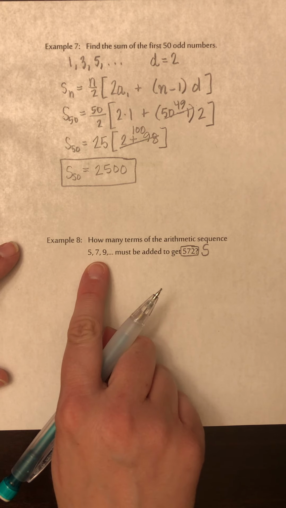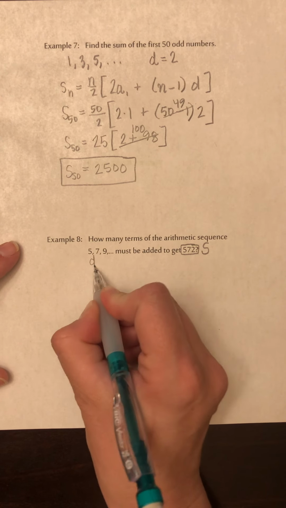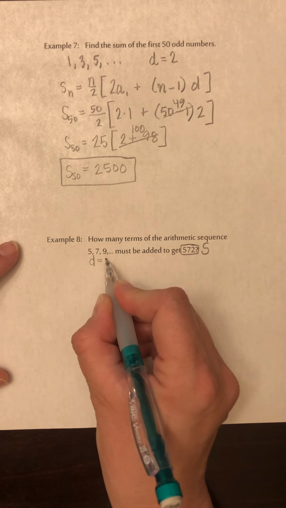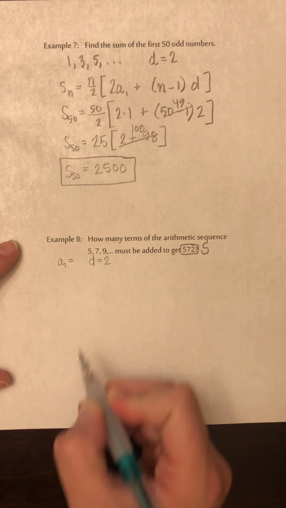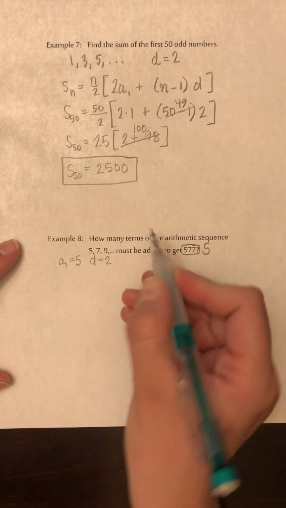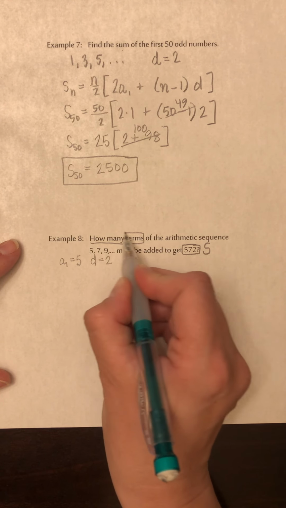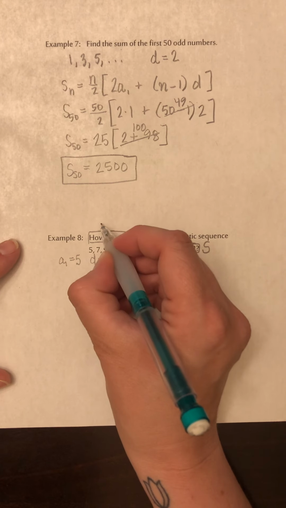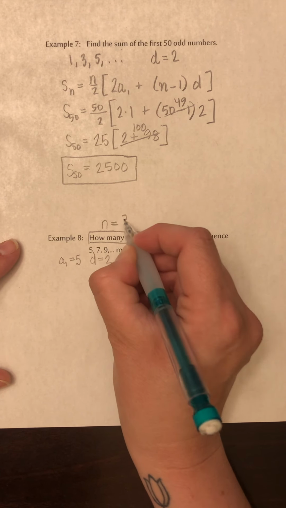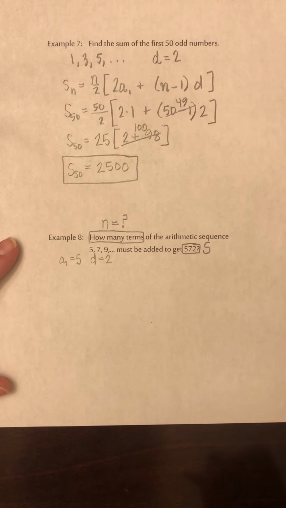Obviously, we know what the sequence is, which means you can find the common difference. These numbers are going up by 2. Not only that, but we know that the first term, a sub 1, is 5. So when the question says how many terms, that means that what we are trying to figure out is the value of n. We don't know it.